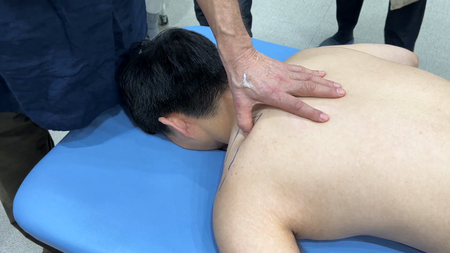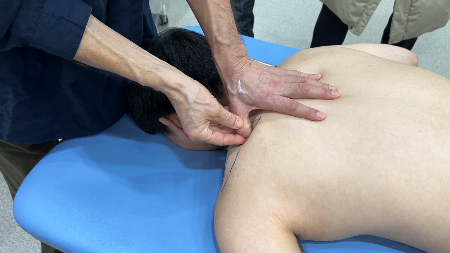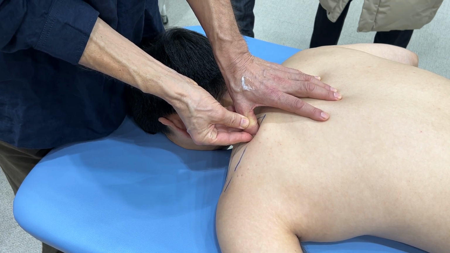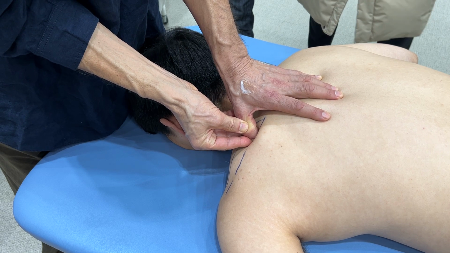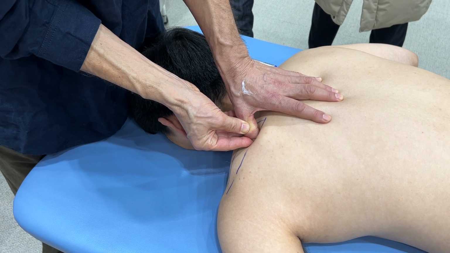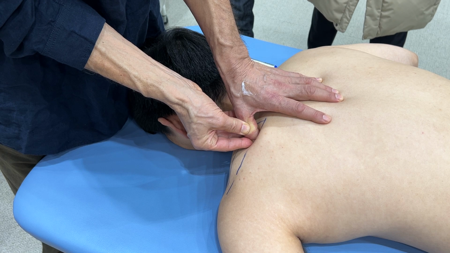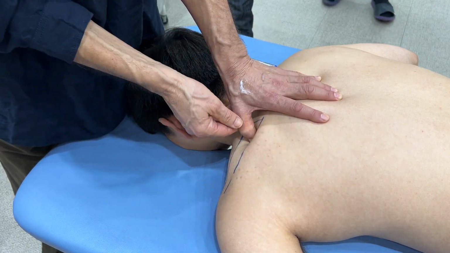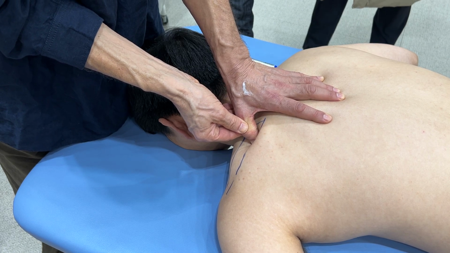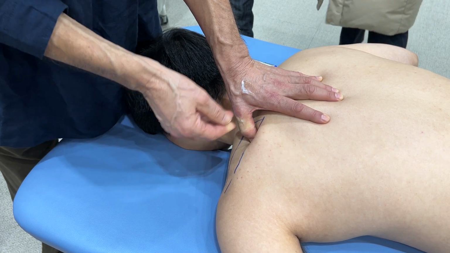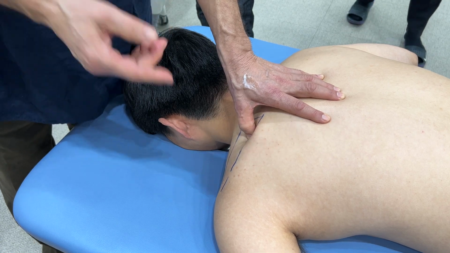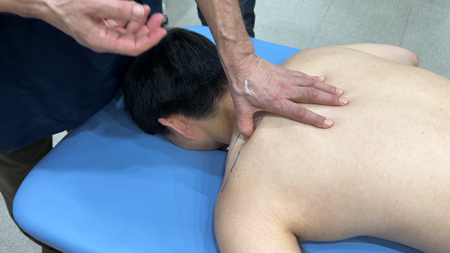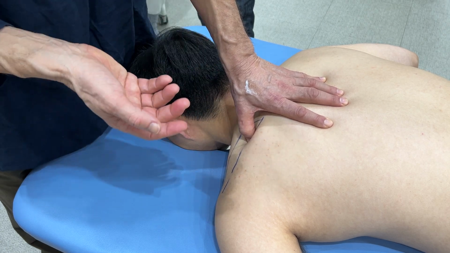spot tenderness. Now I am looking for pain recognition. This is the next point. Does it hurt? Oh, yeah. Local or referred pain? Local. Okay. Do you know this pain? No. So it's a latent trigger point. But if now we could reproduce the symptoms of the patient, it would be an active trigger point.